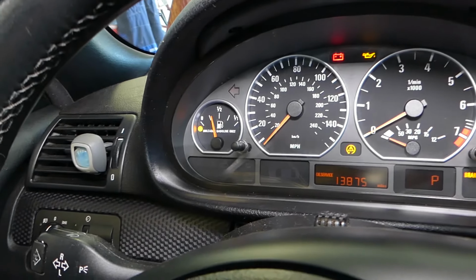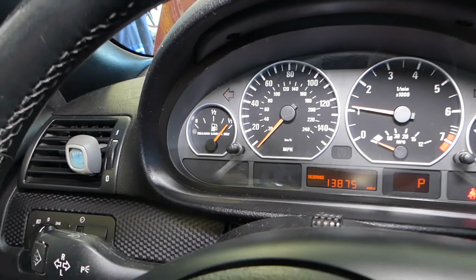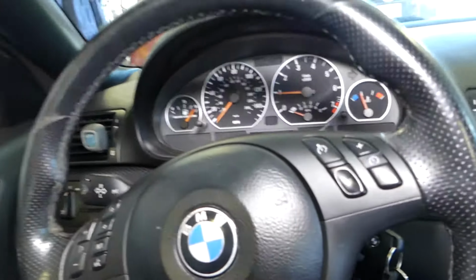Okay, let's start the car now. Fire with no problems, guys. So definitely, guys, that takes care of the problem.